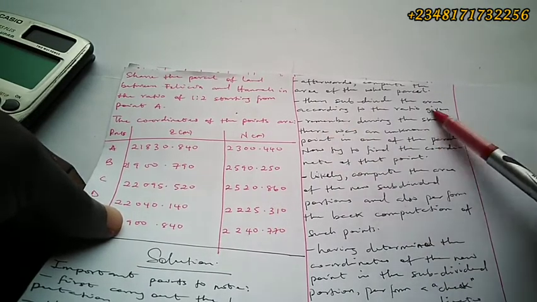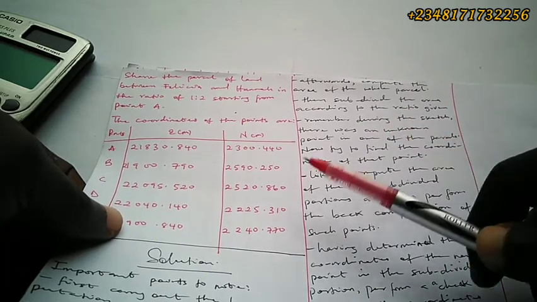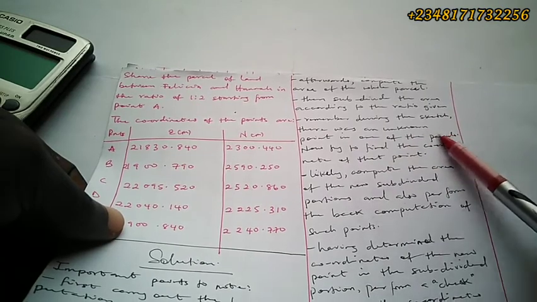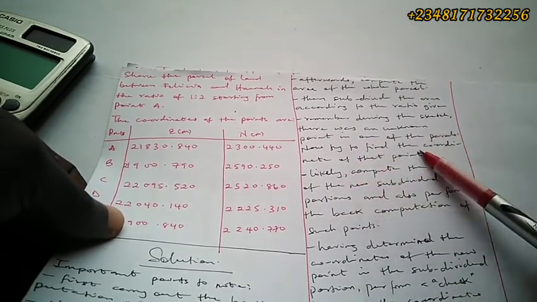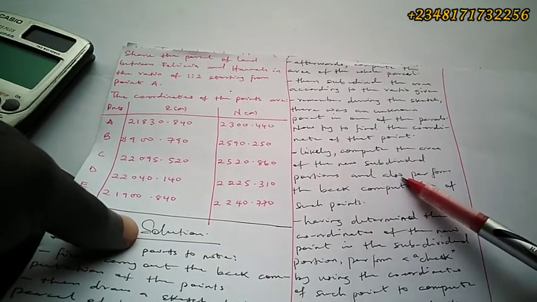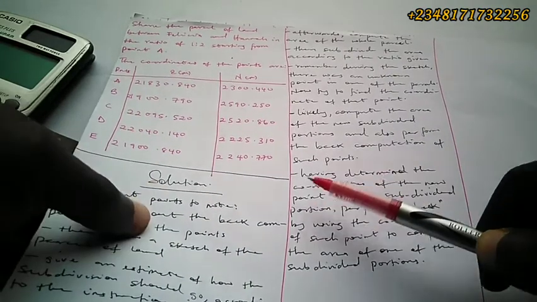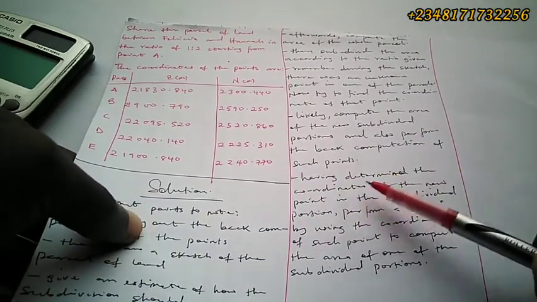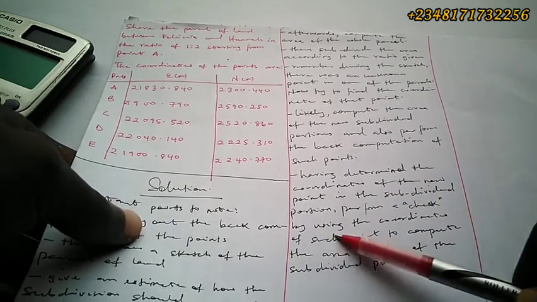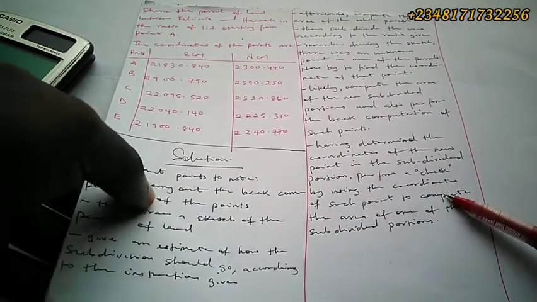Remember, during the sketch, there was an unknown point in one of the parcels. Now, try to find the coordinate of that point. Then compute the area of the new subdivided portions and also perform back computation of such points. Having determined the coordinates of the new points in the subdivided portion, perform a check by using those coordinates to calculate the area of the subdivided portion again.